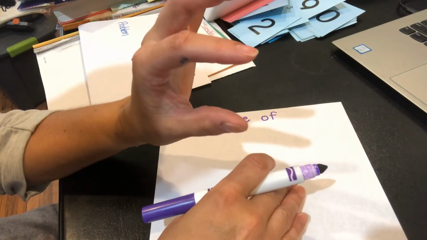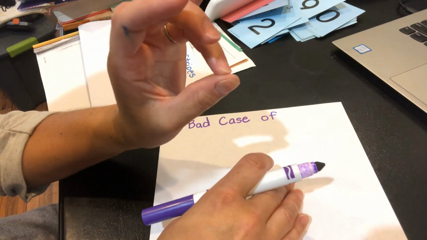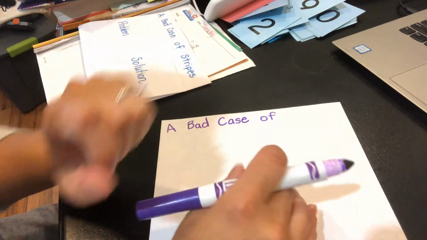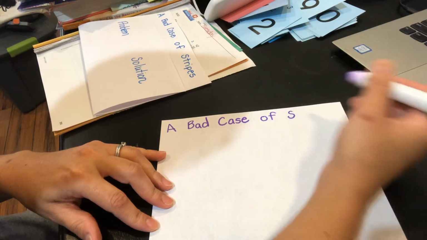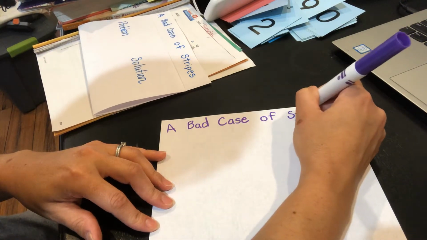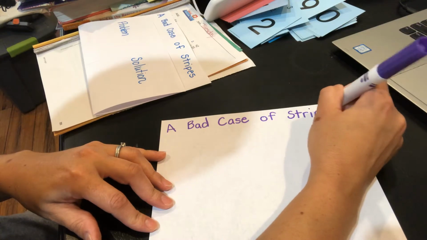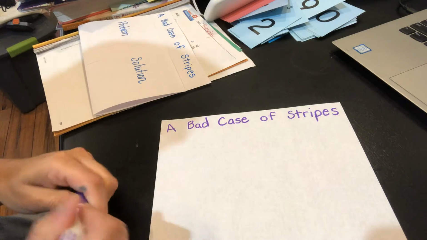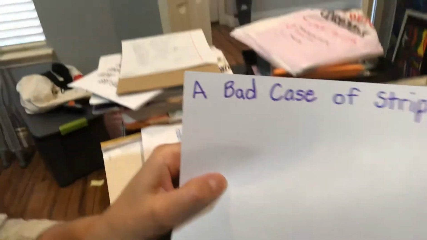Let's go ahead and tap it out. S-T-R, I, that's I, P, silent E. So S-T-R, S, capital S, T-R, I, P, E, S. A Bad Case of Stripes. There we go.